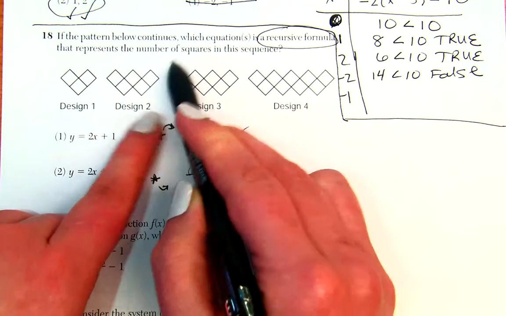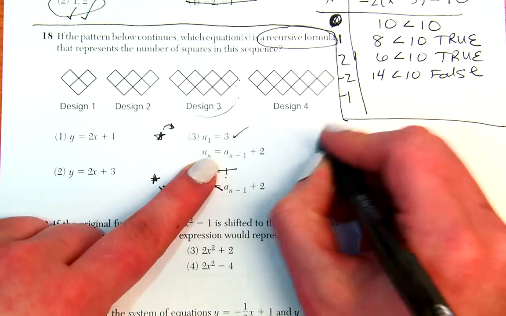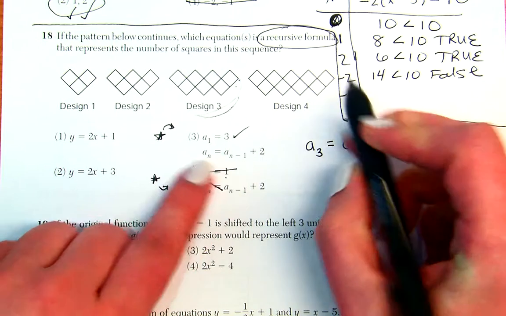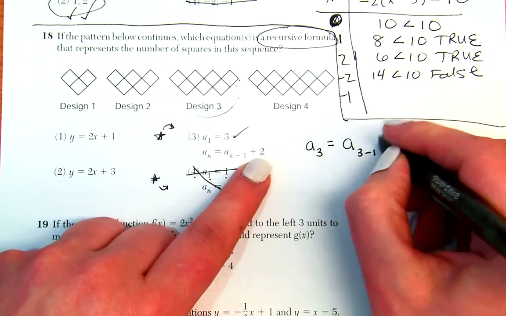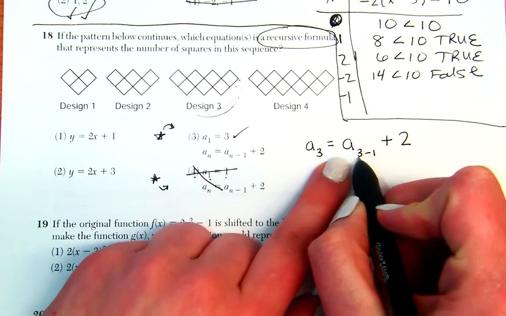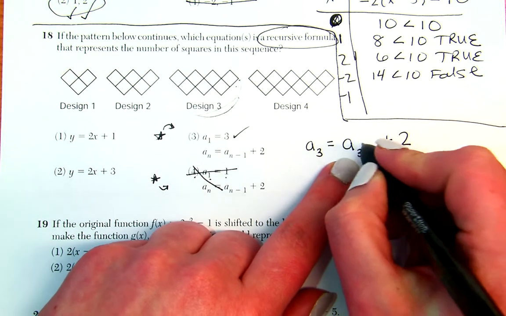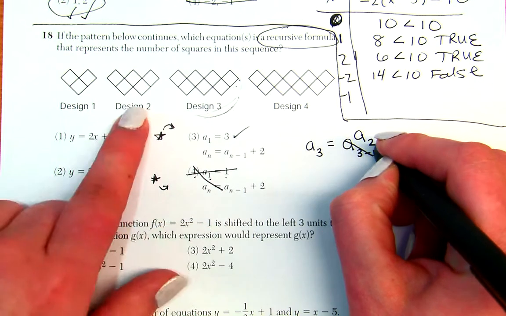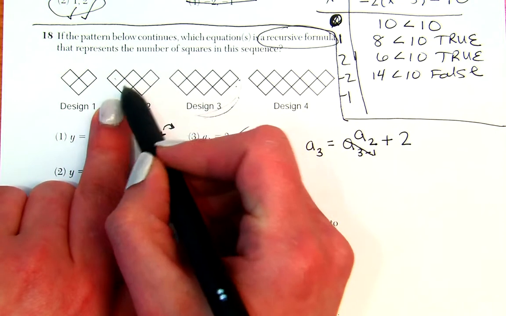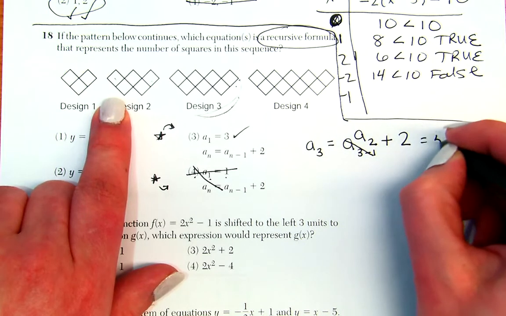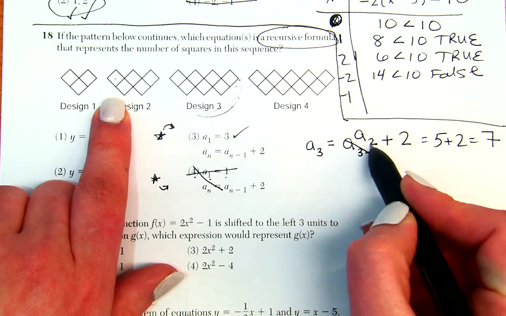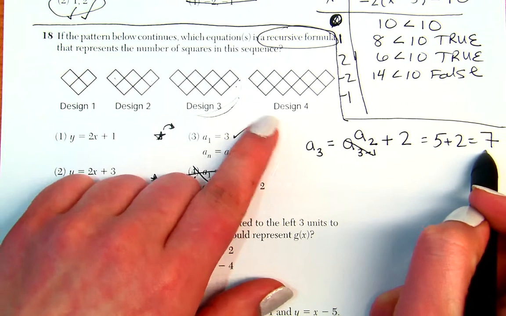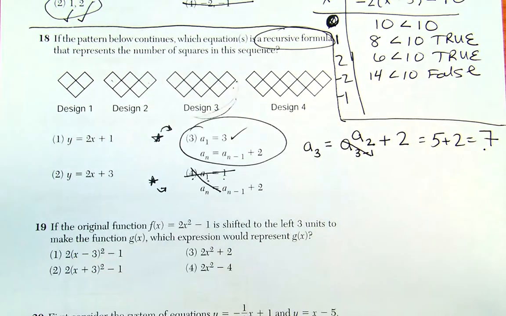So if I just say I want to find out design number 3, that would be A3 equals A sub 3 minus 1, because n is the stage number, and this is stage number 3. And then I'm going to add 2. So notice, when I plug in 3, it's actually asking me for term 2, because A3 minus 1 is really A2, which is the amount I get from design 2, which is 1, 2, 3, 4, 5. So this really becomes 5 plus 2, which is 7. So I have to use the number before to add to this stage. So I wind up with 7. So the answer is 3.